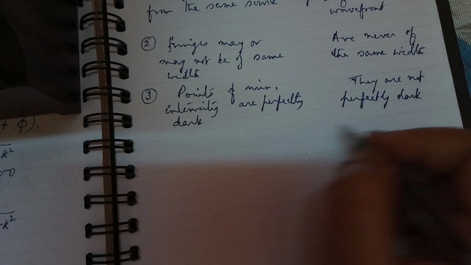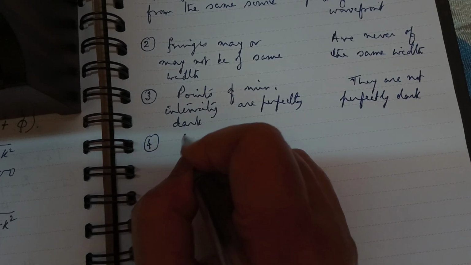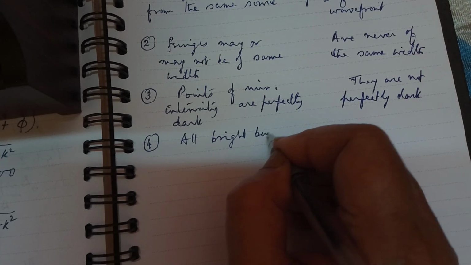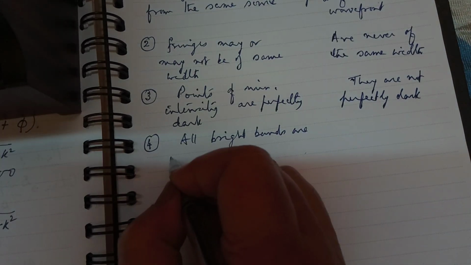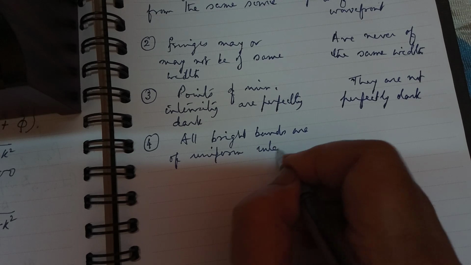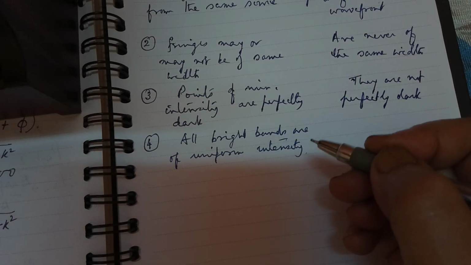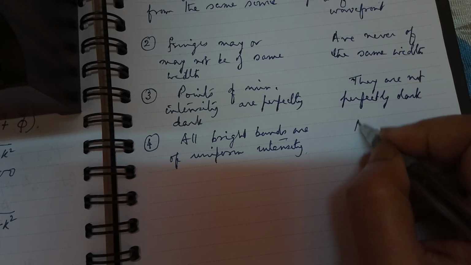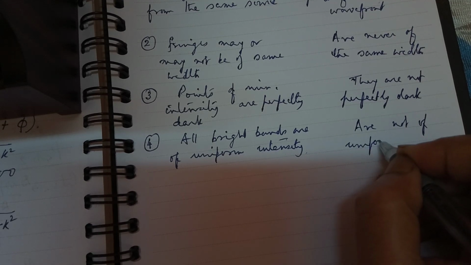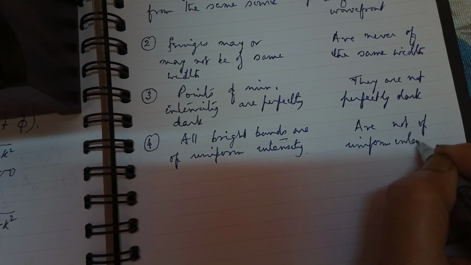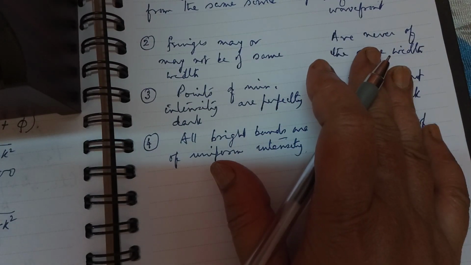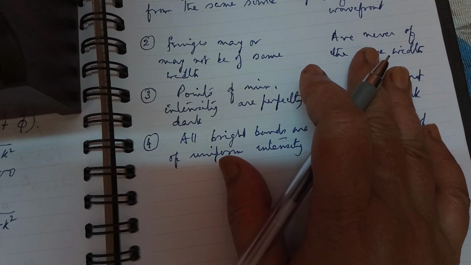In interference, all bright bands are of uniform intensity. What about diffraction? They are not of uniform intensity. So this is the basic difference between interference and diffraction. However, we will be doing diffraction only. We have already done single slit.